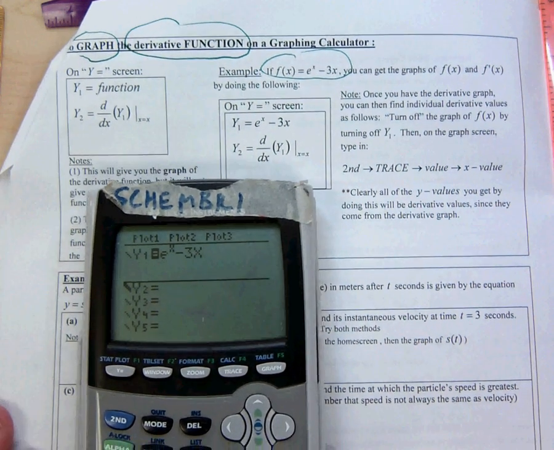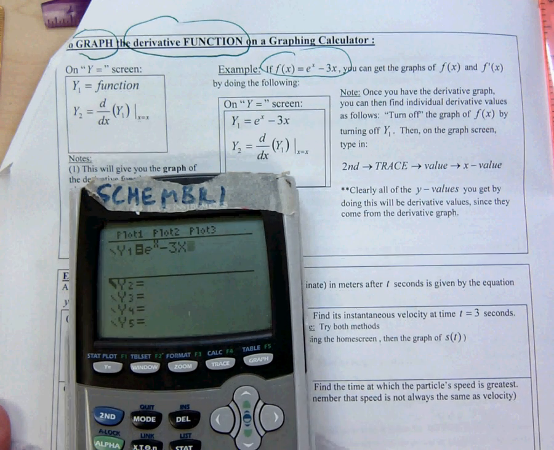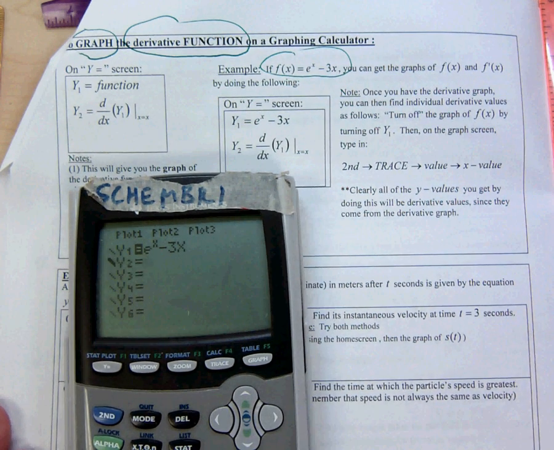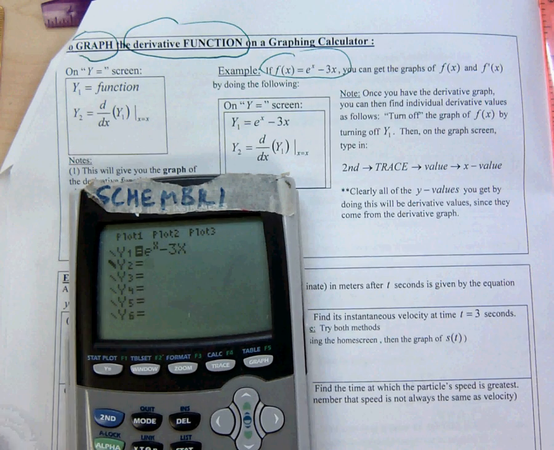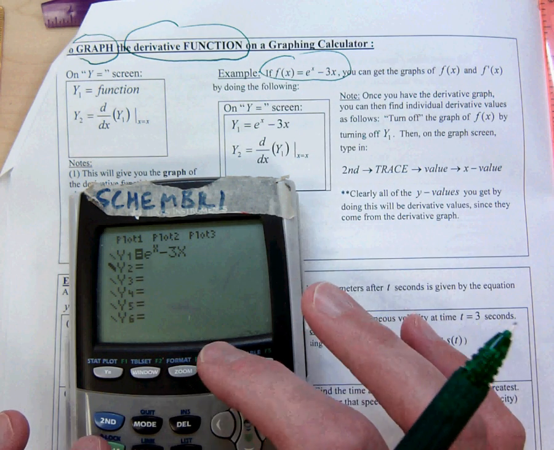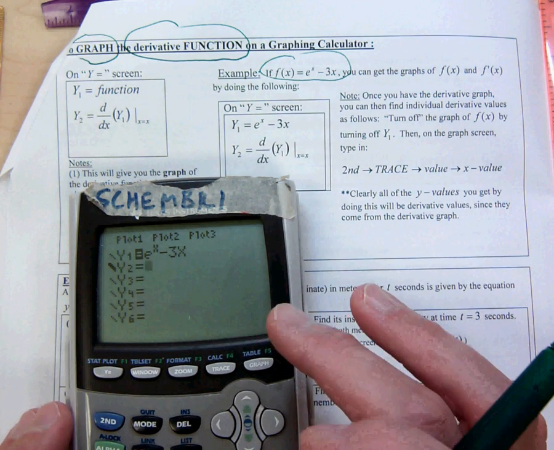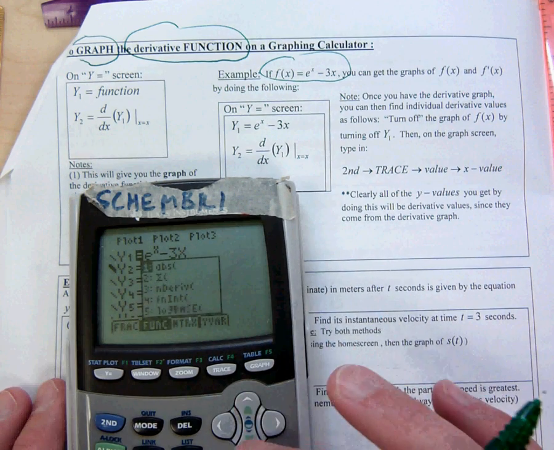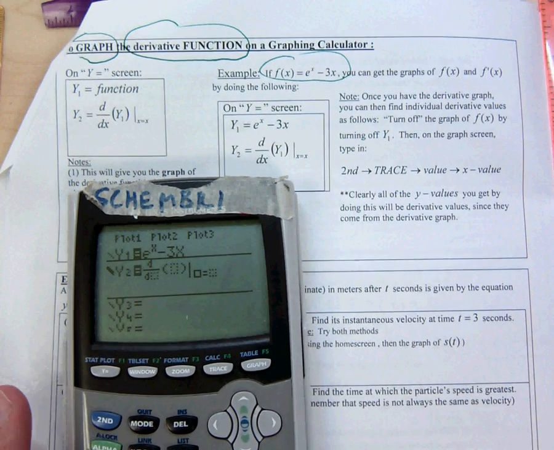And then in y2, watch what I'm going to type in. I'm going to get the derivative. Where do I get the derivative again? Alpha window, nDeriv, right? Okay, put an x there, obviously.